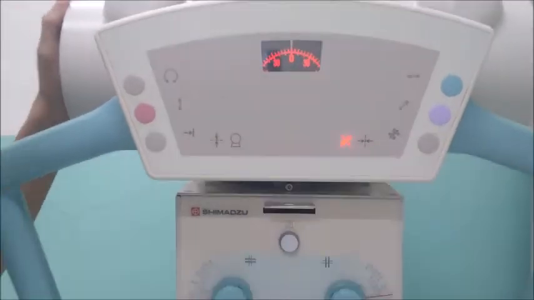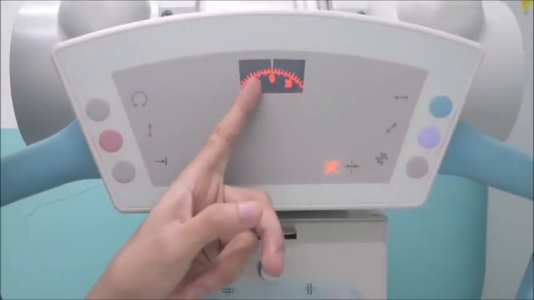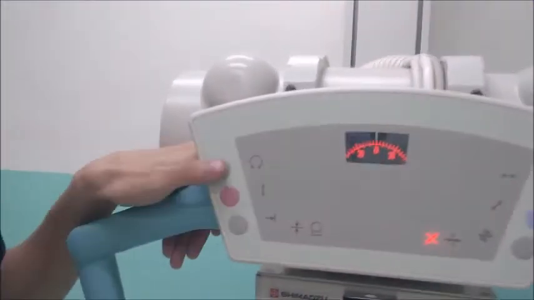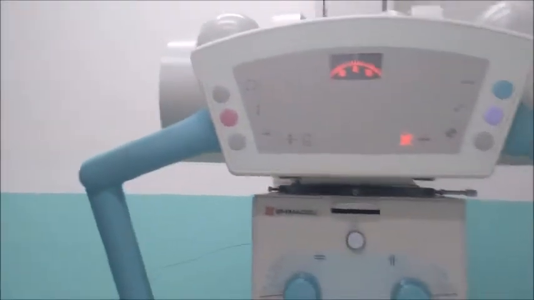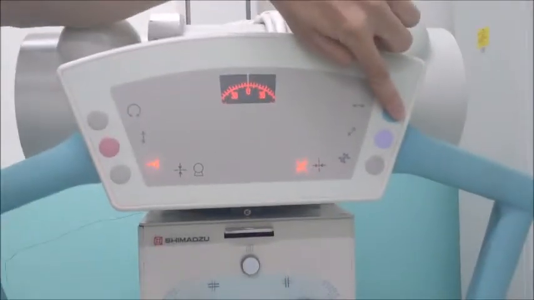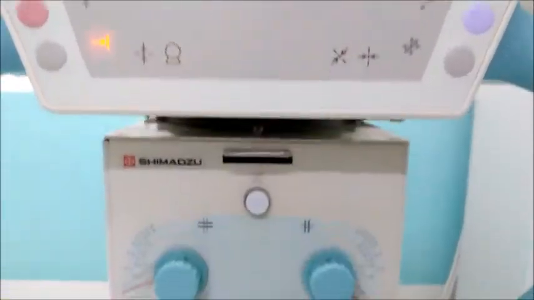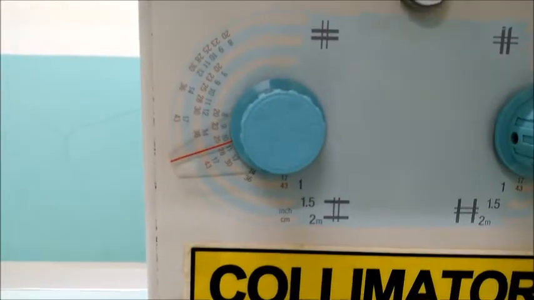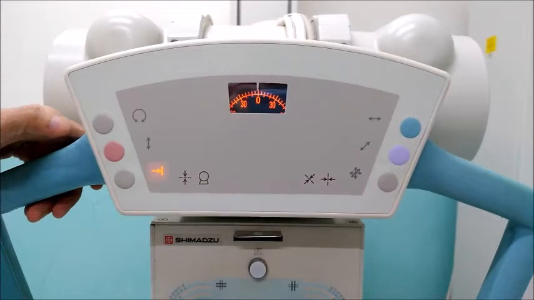So these will be the controls for the X-ray tube movement. This is the degree for the different angulations needed for different procedures. So how to angulate? You have one button here. You have buttons 1, 2, 3, 4, 5, and then 6. Again, these are the controls for the X-ray tube.